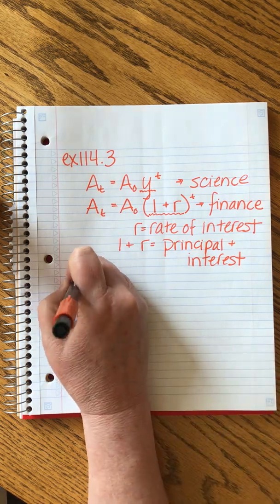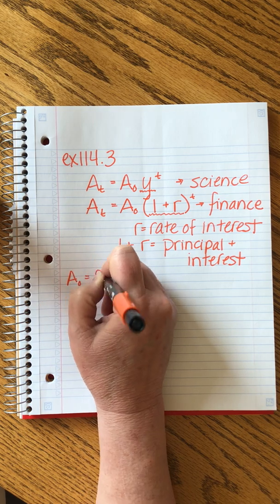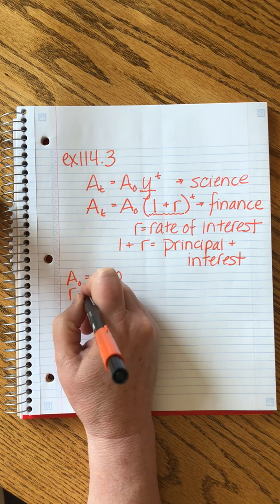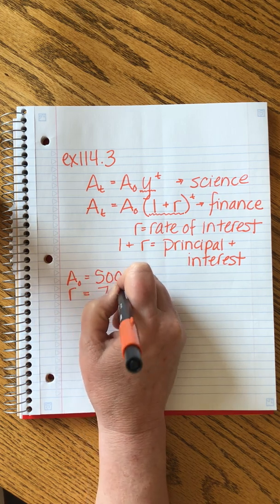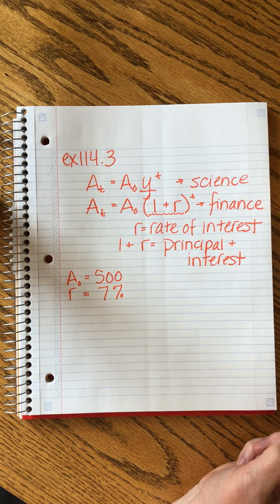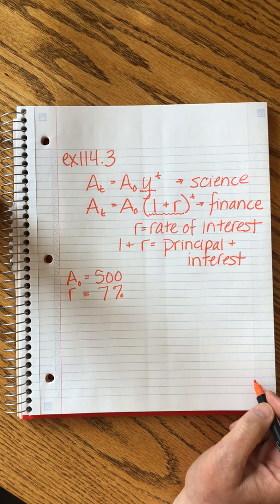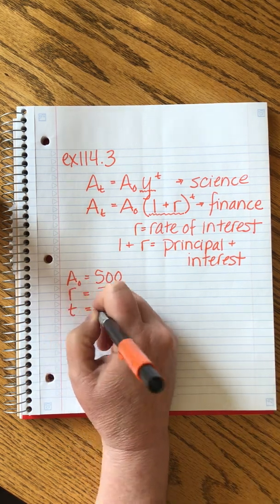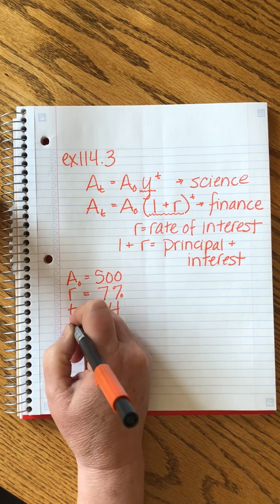That means the original amount of money was $500 at a rate of 7%, compounded annually. What does that mean? That seems scary and hard. That's just normal. Compounded annually means normal. Don't worry about it. How much money did he have after 14 years?